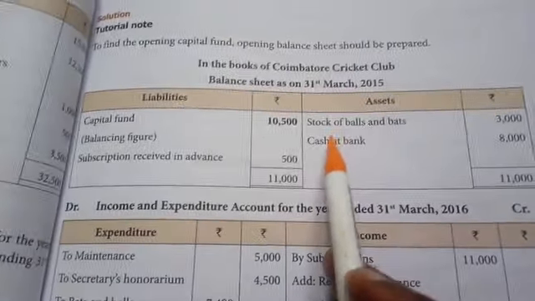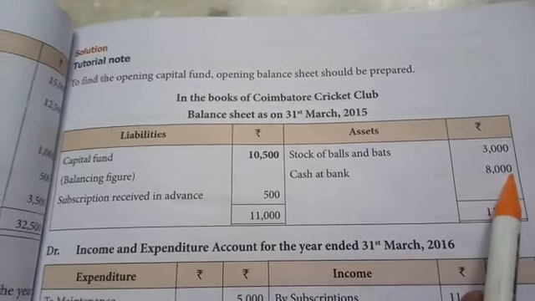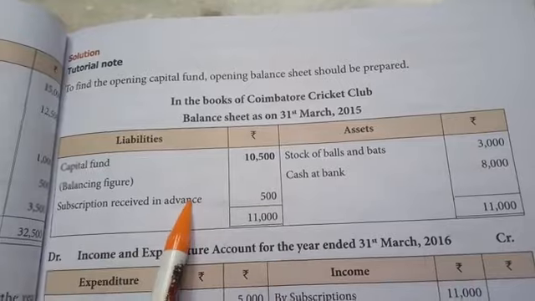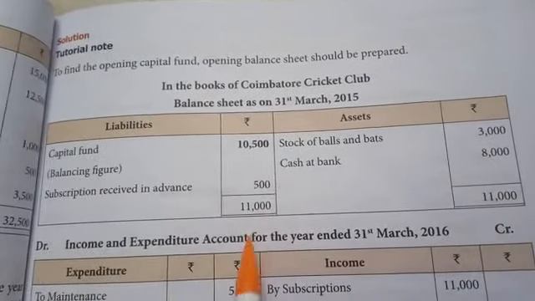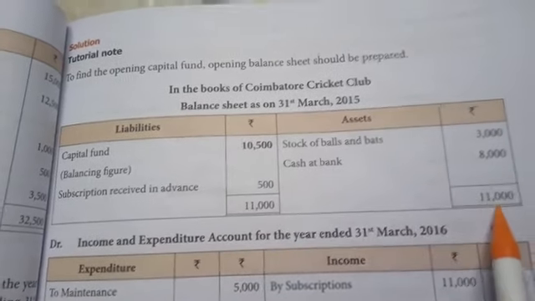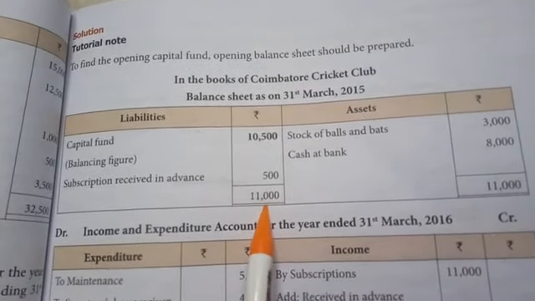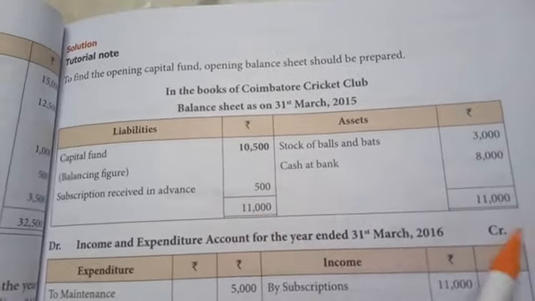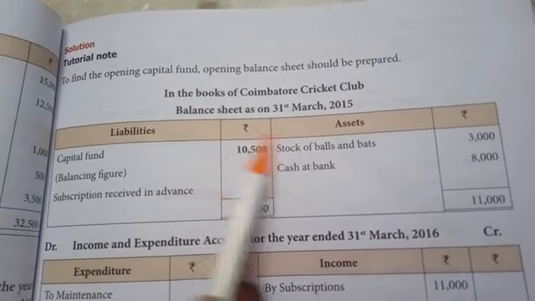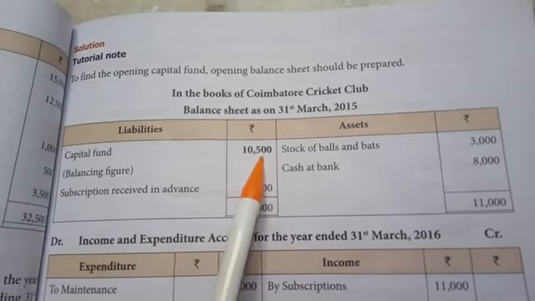Then come to the balance sheet as on 31st March 2015. Stock of bat and ball, that is opening, 3,000. Cash at bank 8,000. Then subscription received in advance 500. Then we are going to put the total. Which side is the highest amount? Asset side is the highest amount. First we put the total on the asset side. The same total also appears on the liability side. The difference between the asset side and the liability is to be treated as capital fund. That is opening capital fund 10,500.